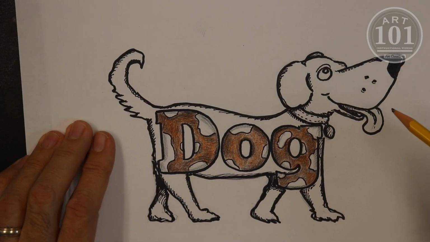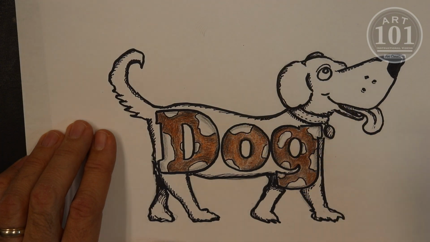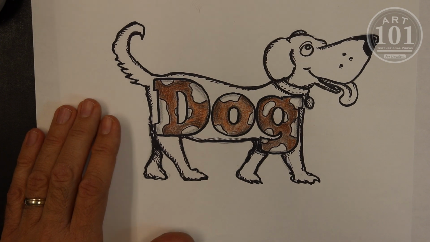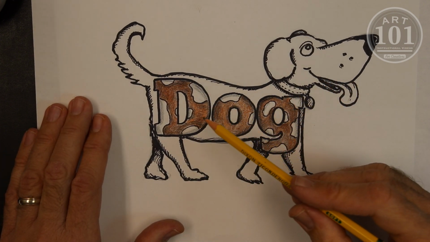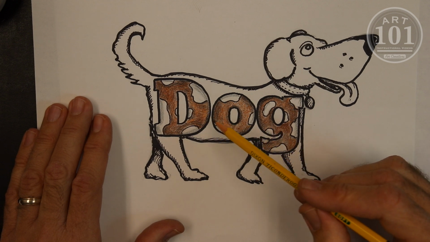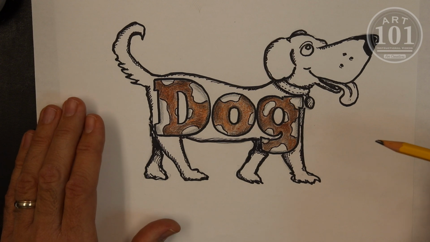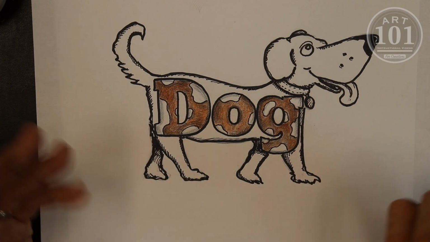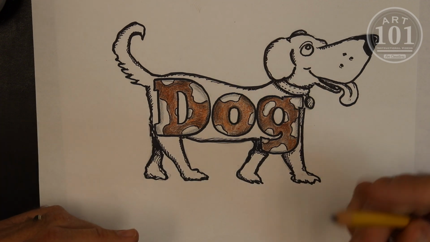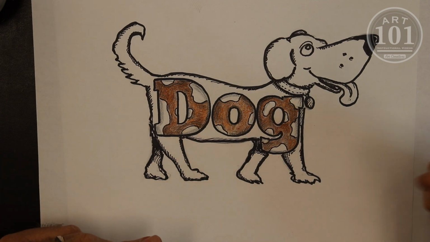You could create a dog, and you could have the word dog inside your picture of a dog. What do you think of that? And then I left this dog character white, and then I colored in some spots with brown and white for the letter. So that's another idea you can do if you want to do something like that. It doesn't have to be dog. It could be ice cream, or it could be a flower, and you could spell out the word and make the object out of that word.